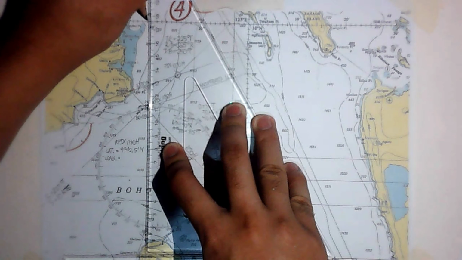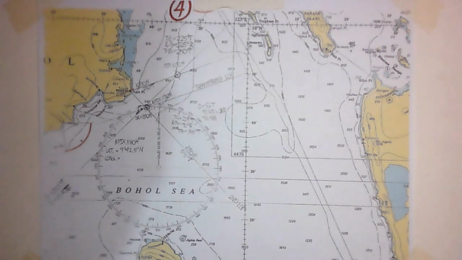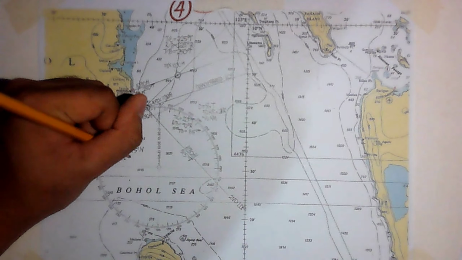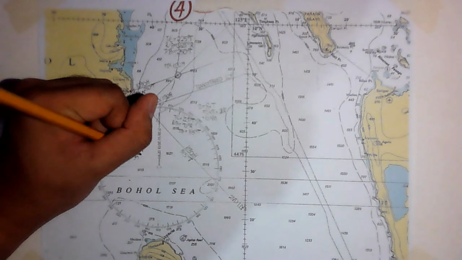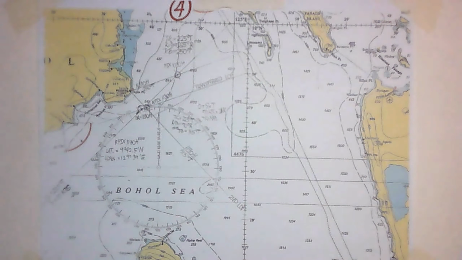Then put a mark. So our longitude is 124 degrees and 39 minutes east. So that's all.